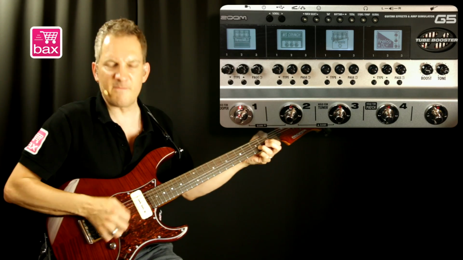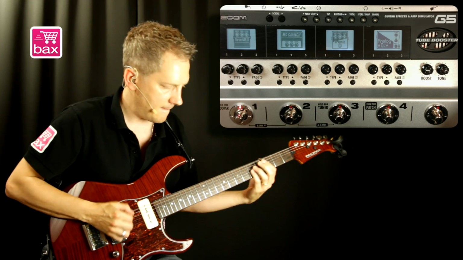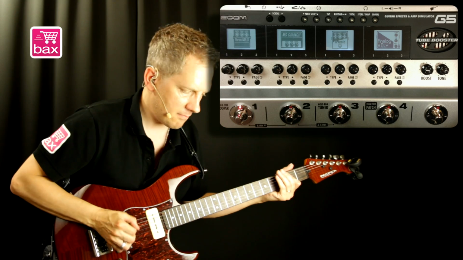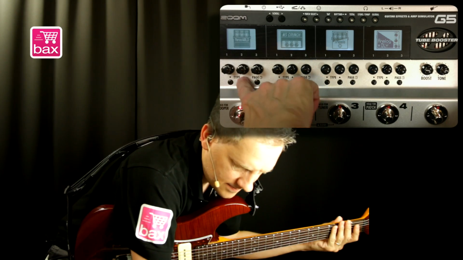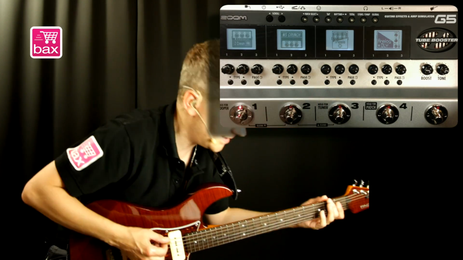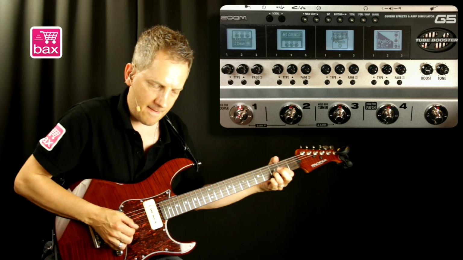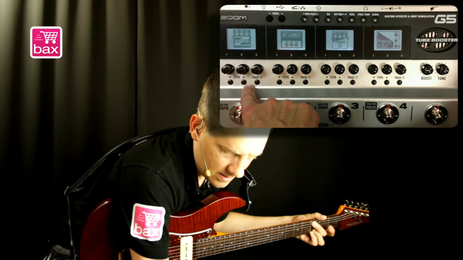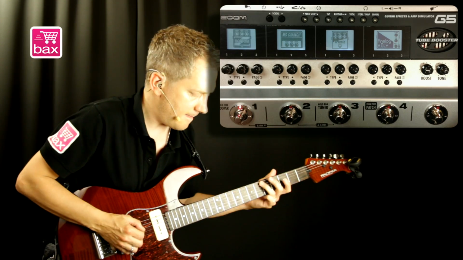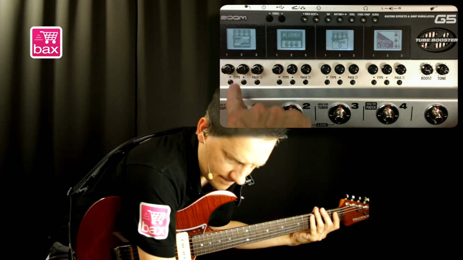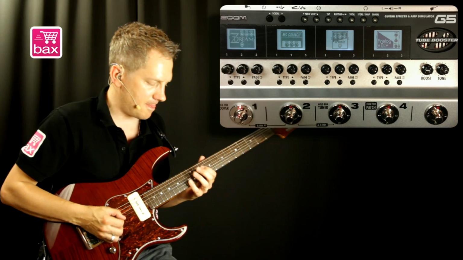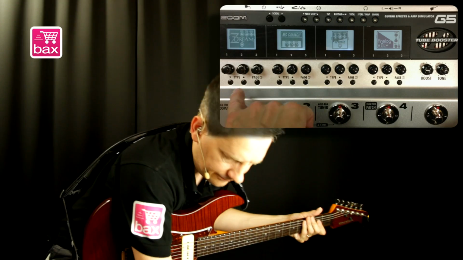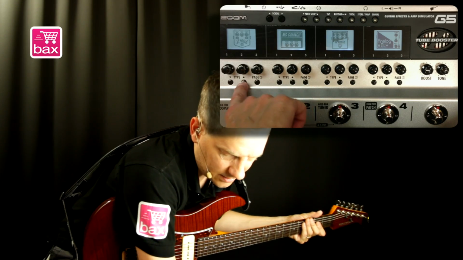Let's switch off the delay. A Hotbox. Z Clean, that's a clean amp. Bottom. A Z Pedal Dream. Scream, well, lots of them.